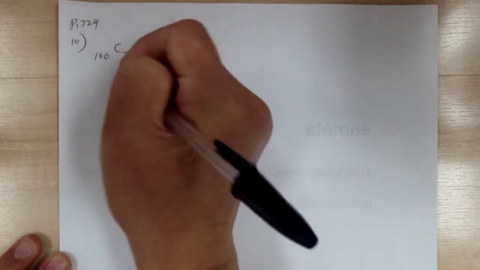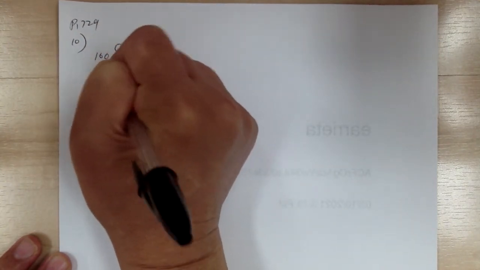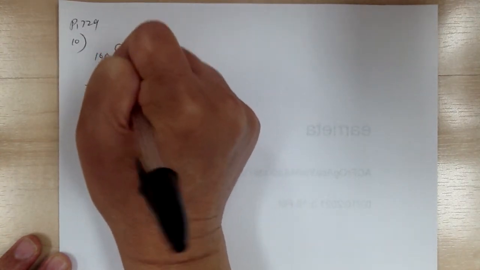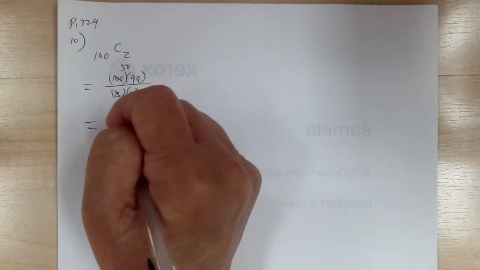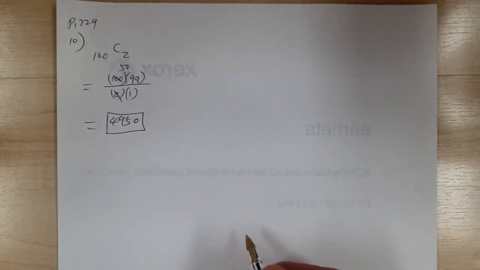Number 10, 100C2. This is equal to 2, 1 on the bottom and 100, 99 on top. So cancel, you get 50. Then we multiply, and you get 4950.